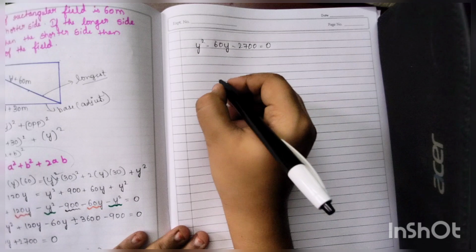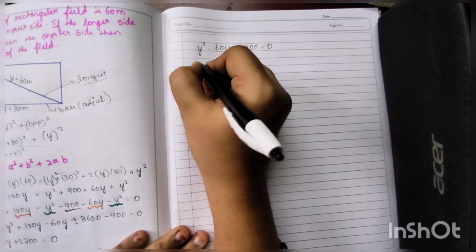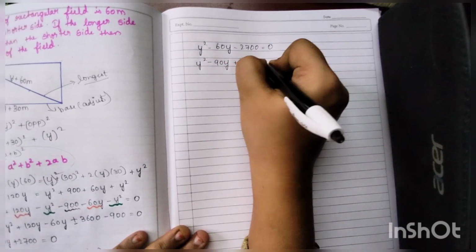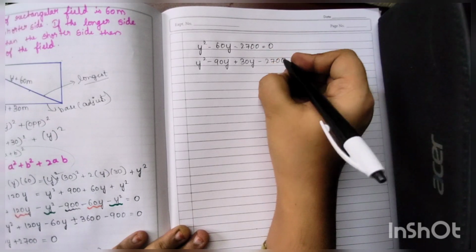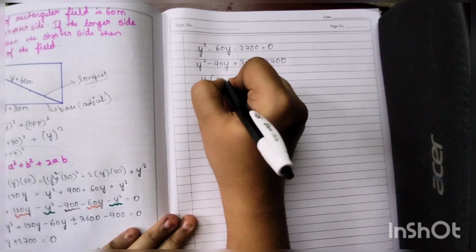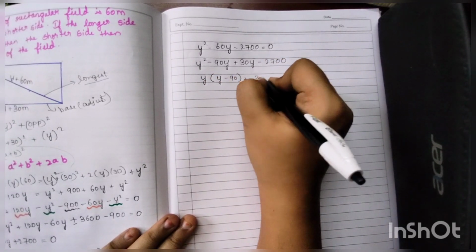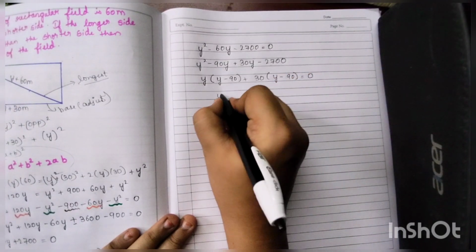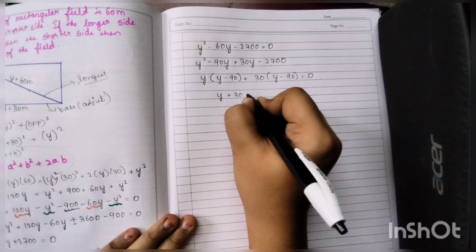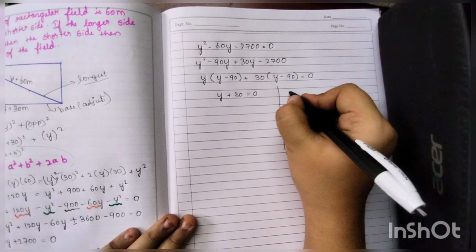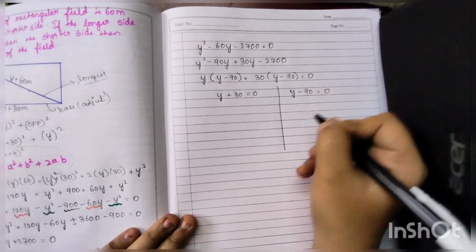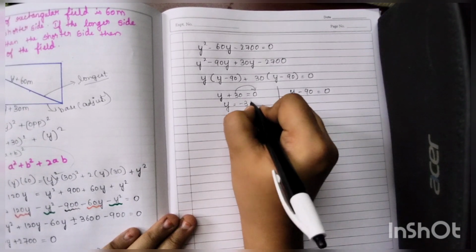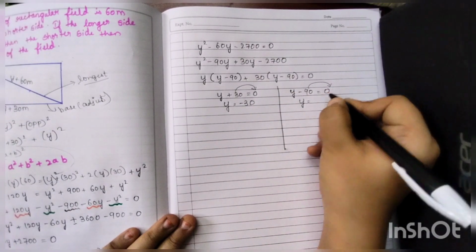So if we factorize them, what would we get? y square minus 90y plus 30y minus 2700. Just taking common, y into (y minus 90) plus 30 into (y minus 90). So that gives y plus 30 is equal to 0, and another equation will be y minus 90 is equal to 0. So if we take y is equal to, it goes this side, we will get minus 30. y is equal to, if it goes this side, it will become plus 90.